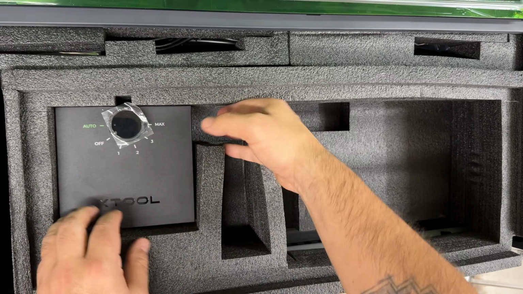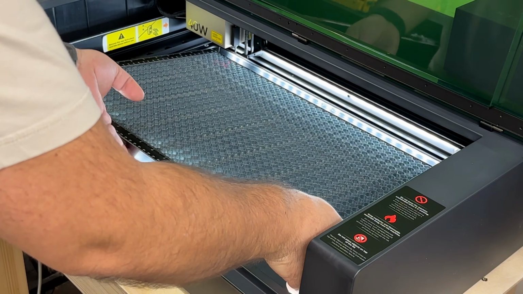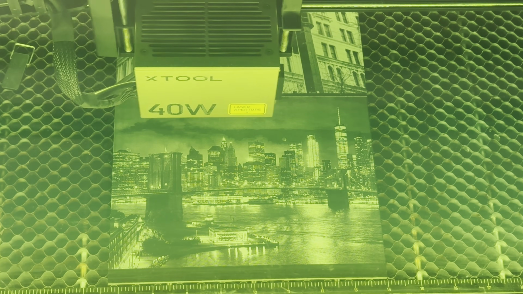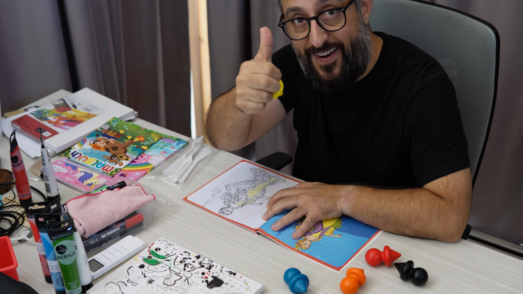Let's be honest. Most of us did not buy a laser to become graphic designers. We bought a laser to make cool stuff. And then some of us accidentally became graphic designers somehow.